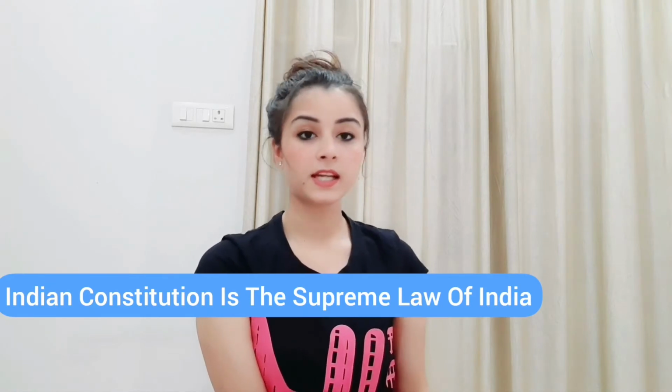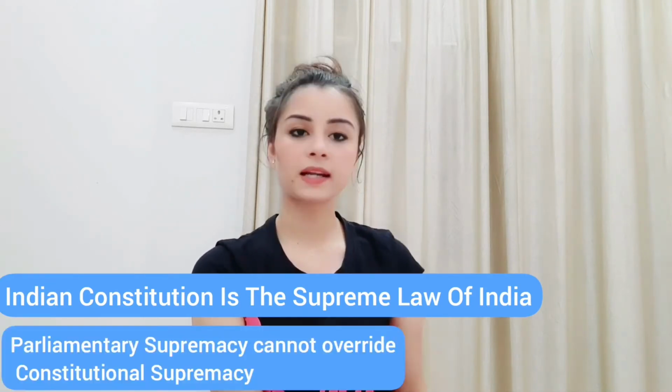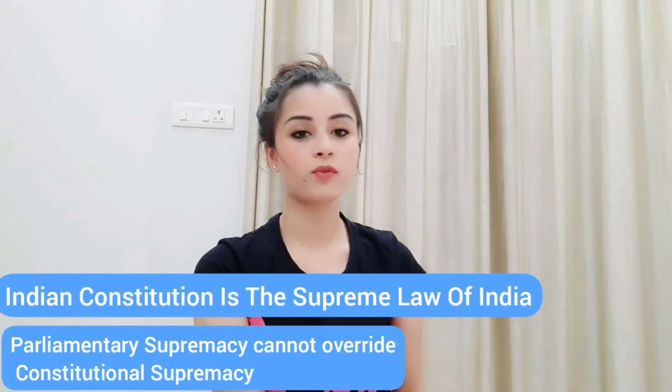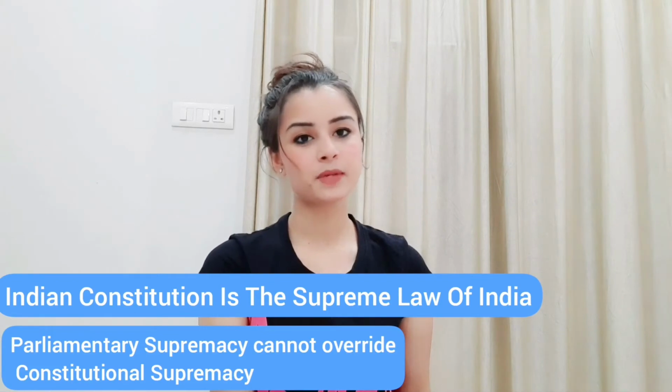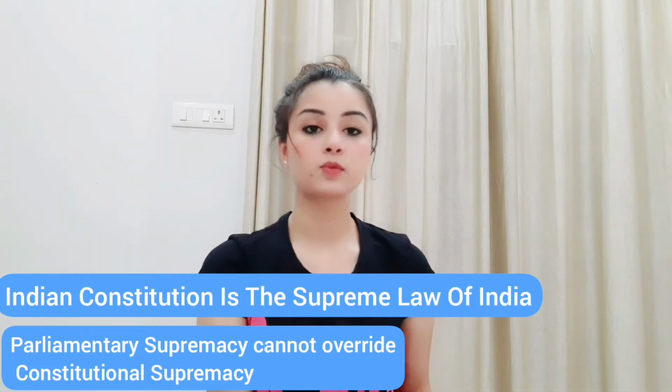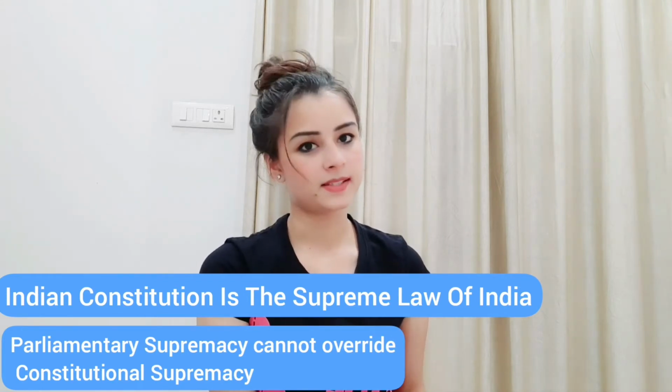Indian Constitution is the supreme law of India. It means nothing can override Indian Constitution. Parliamentary supremacy cannot override constitutional supremacy. So if Parliament makes a bill to be passed as a law and it violates the basic structure of the Constitution, it will not be passed.